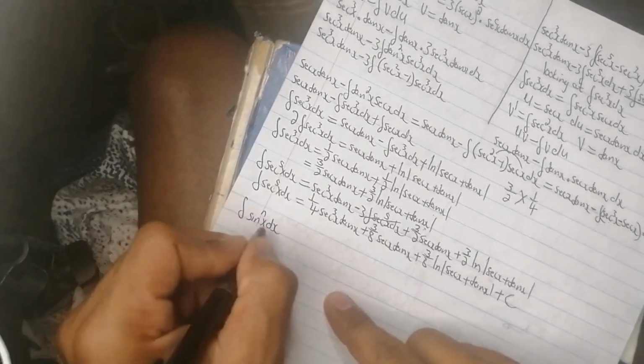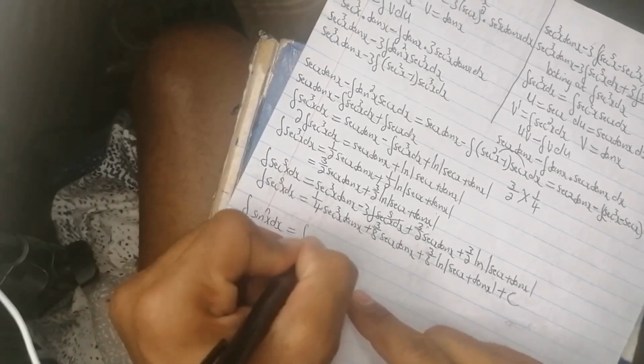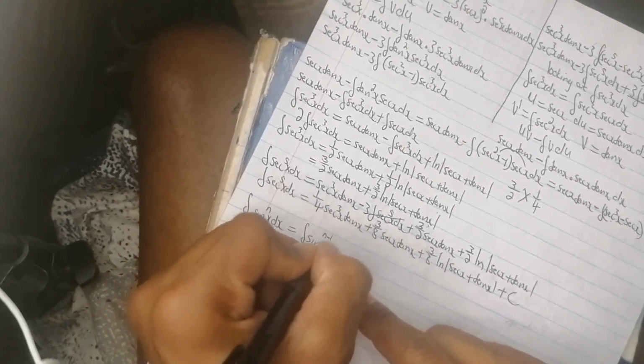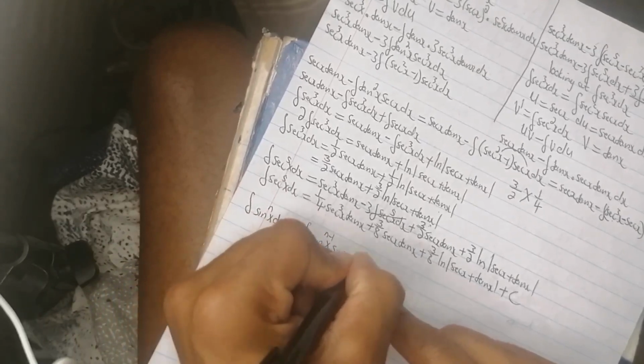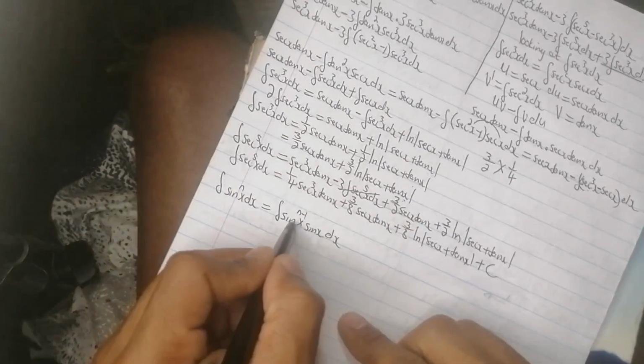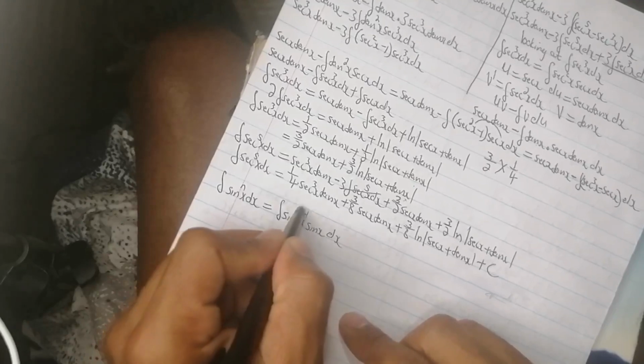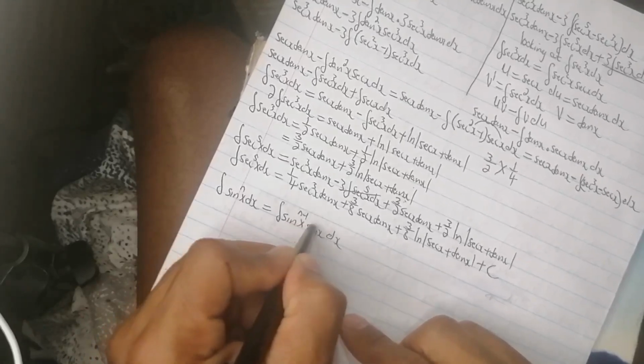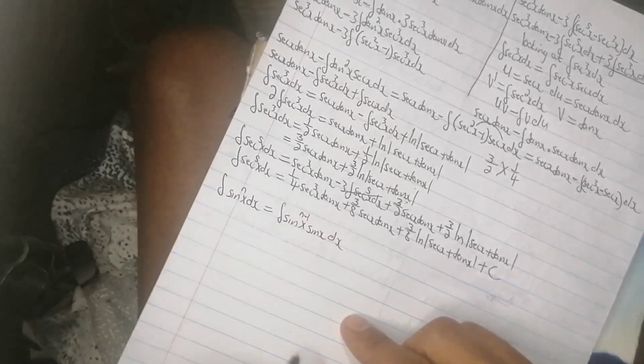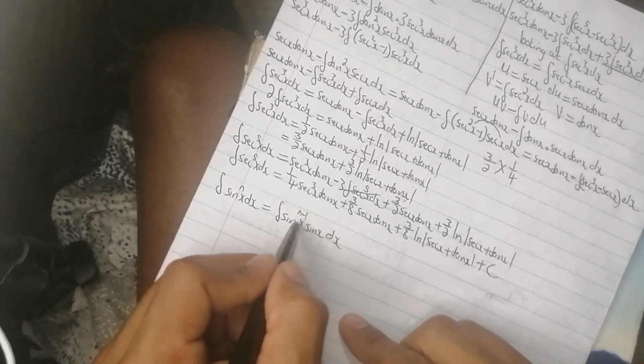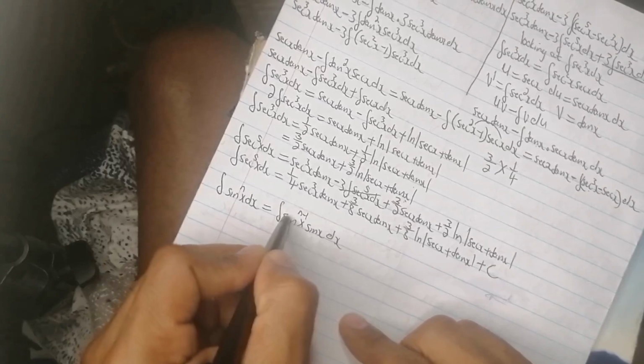Now I can rewrite this as the integral of sin^(n-1) x sin x dx, because when I multiply numbers of the same base, I add the exponents. n minus 1 plus 1 is n. So I know the integral of this, and I can differentiate this.